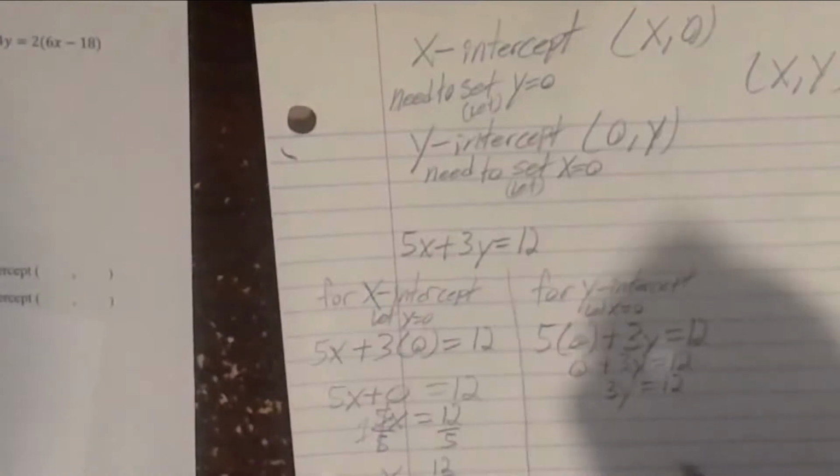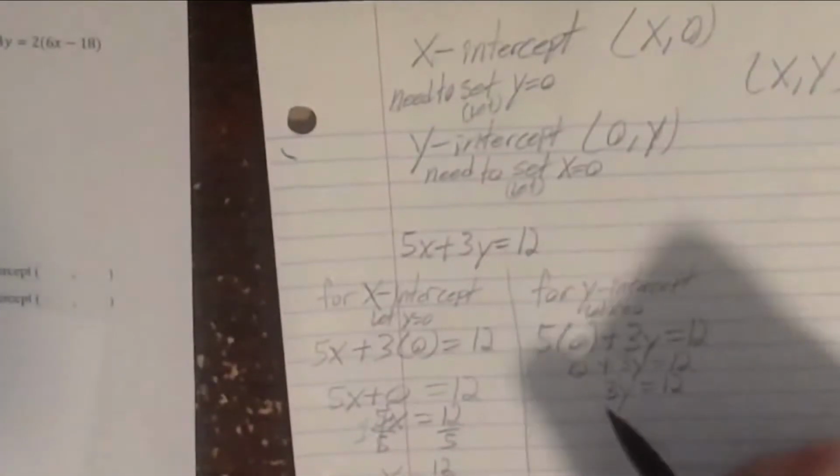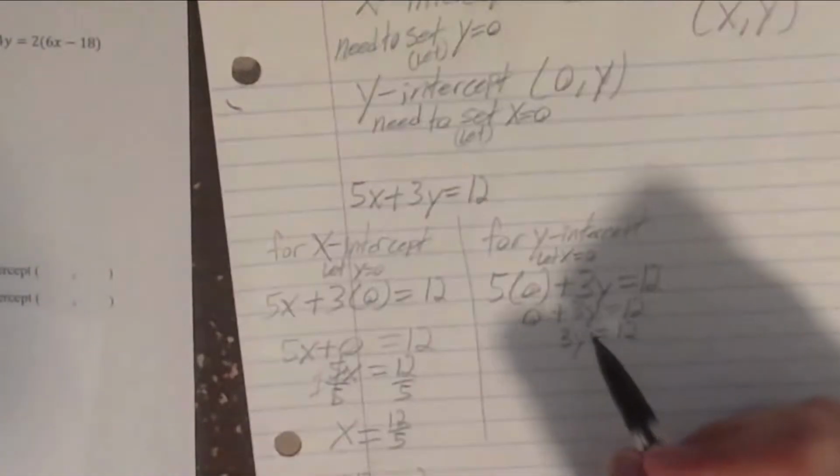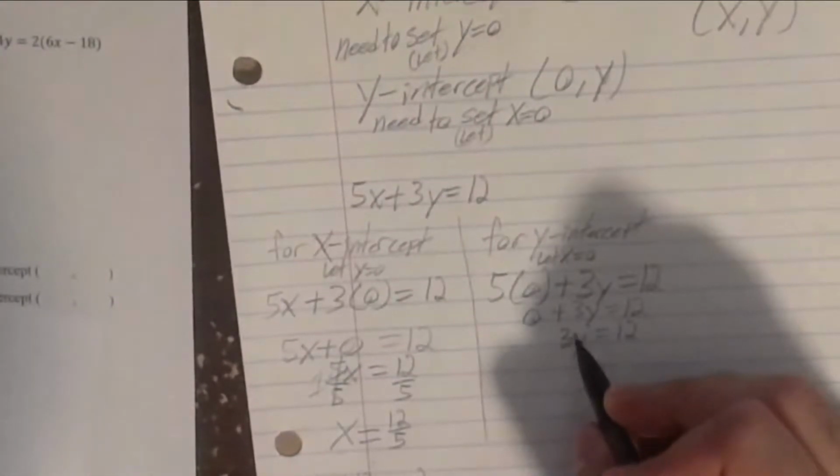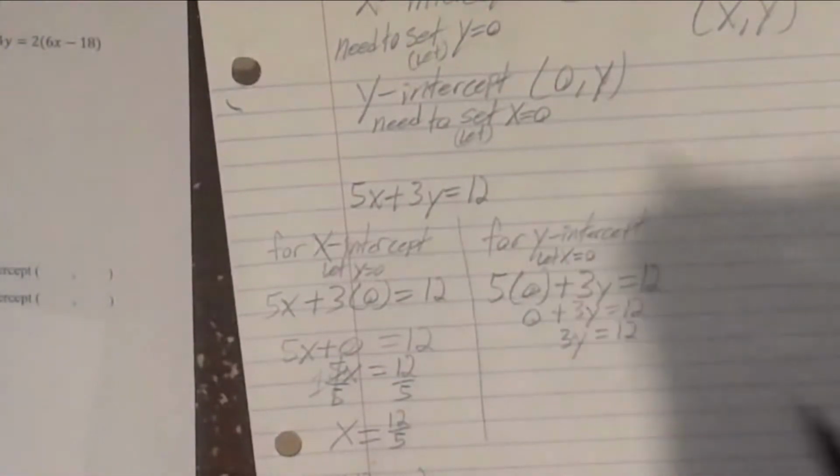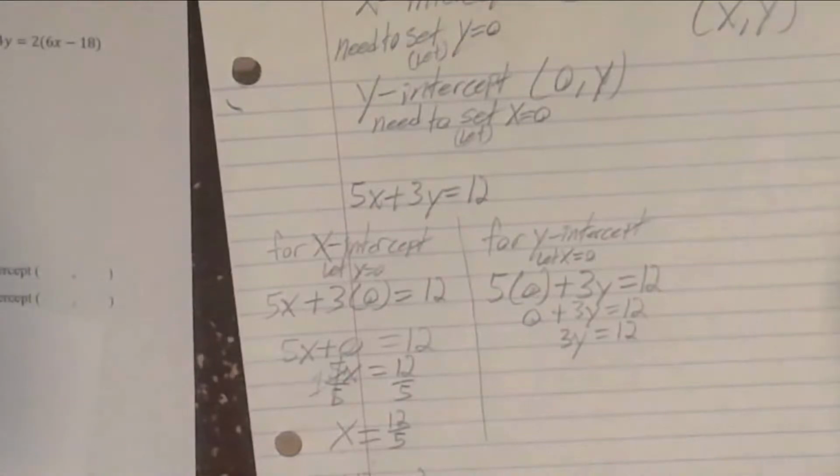Same thing over here. We want to get y by itself. How do we get y by itself? We need to solve for it. Since this is 3 times y, what's the opposite of multiplication? Division.